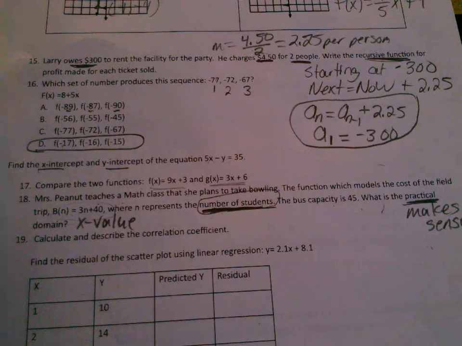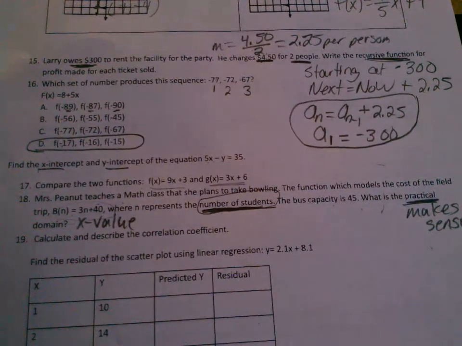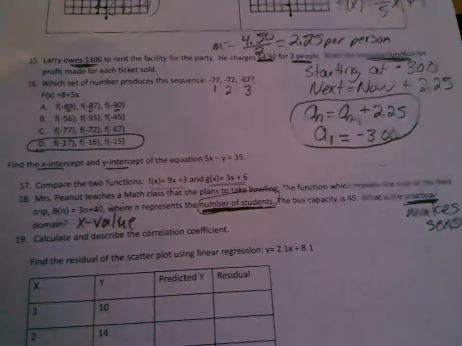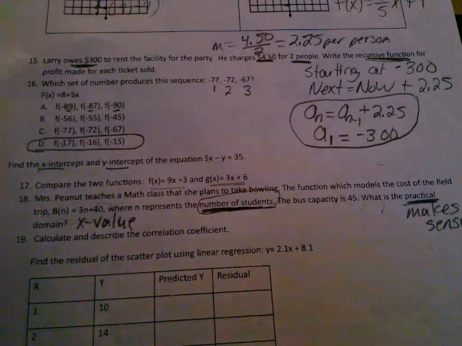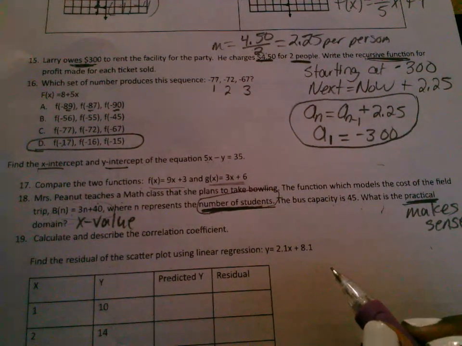1. Zero students can't go? No, because then they wouldn't have a field trip. But is it possible? Yes, I guess it's possible that nobody will go. That's a possibility. So 0. Can't have negative, can you? There's no way to have a negative number of students. Does that make sense? Yes.